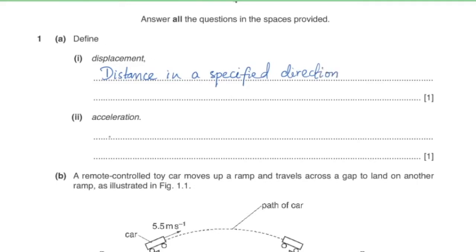Part 2, acceleration. So this is change in velocity over time taken.